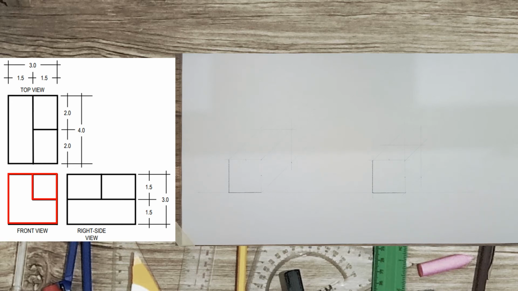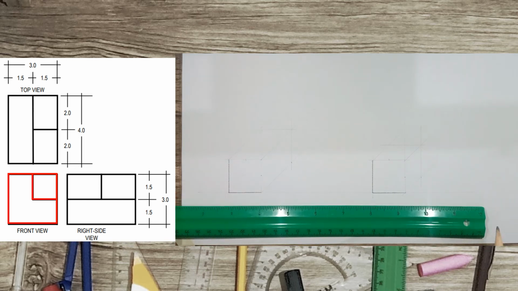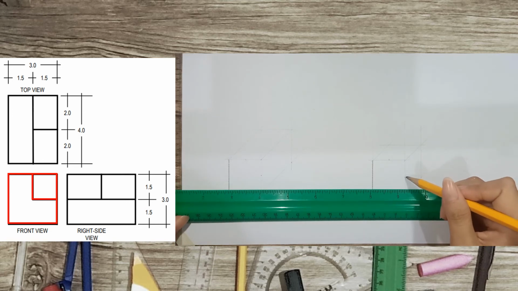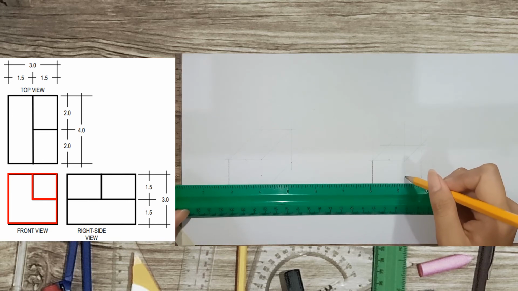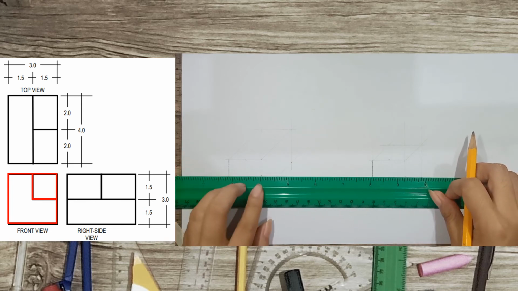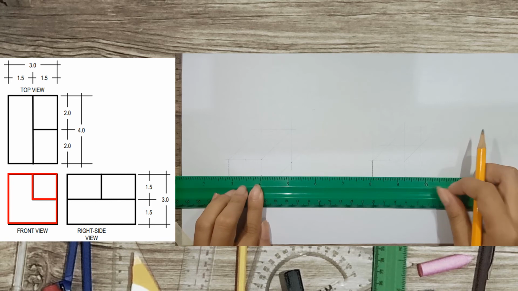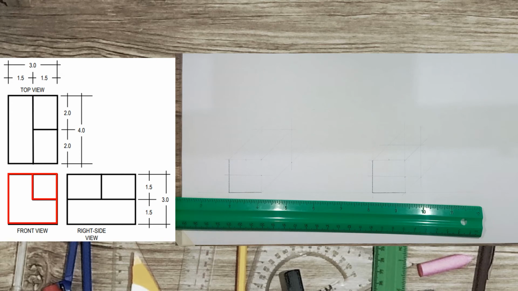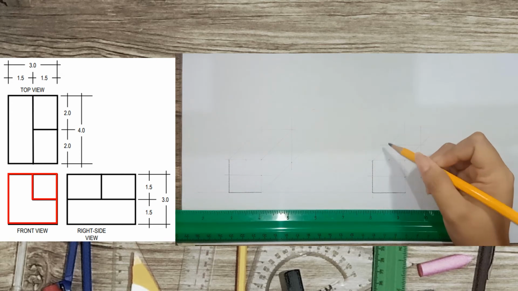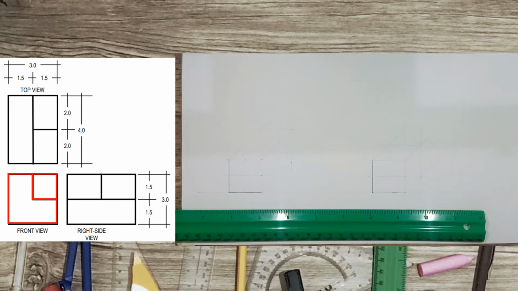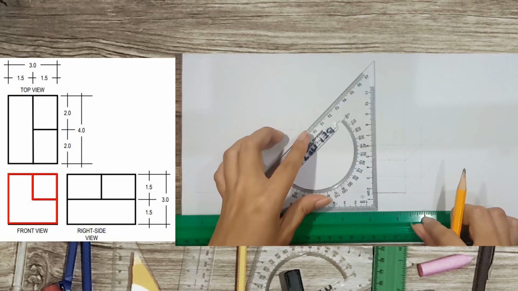After marking the dimensions, we are now ready to project the lines. So for this point or mark that we created here, let us project a horizontal line. And then from the mark that we have created on this edge, we will project it vertically.